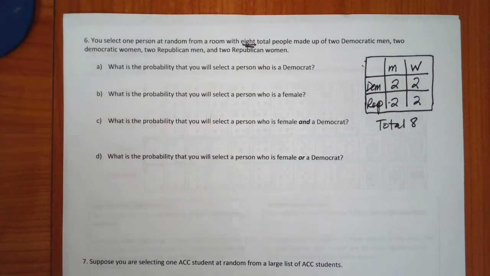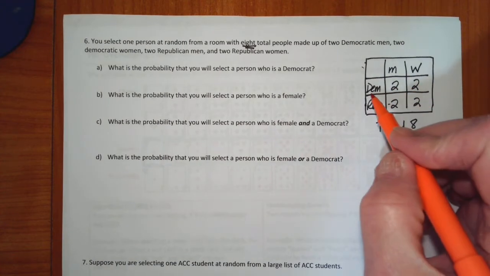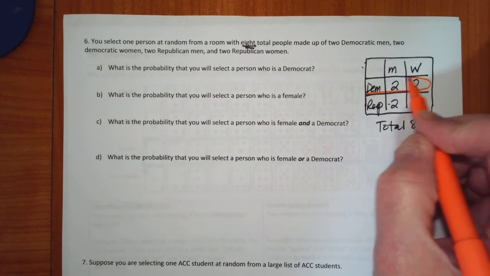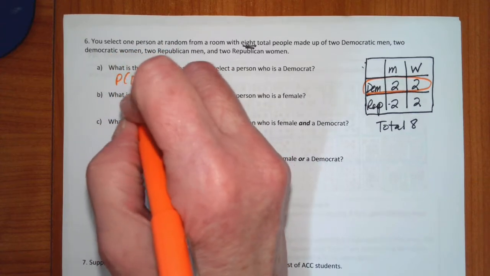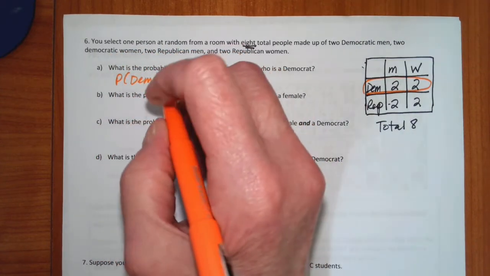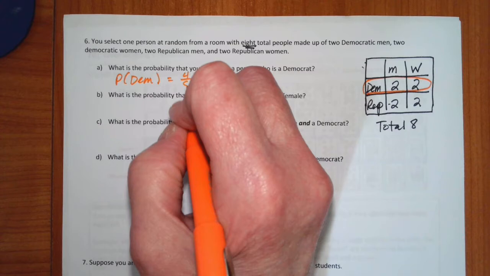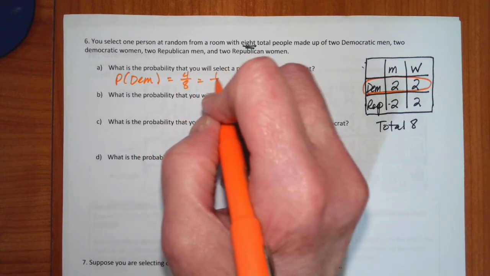What is the probability that you will select a person who is a Democrat? Well, the Democrats, so the probability of a Democrat is going to be 4 out of 8, which is 1/2.